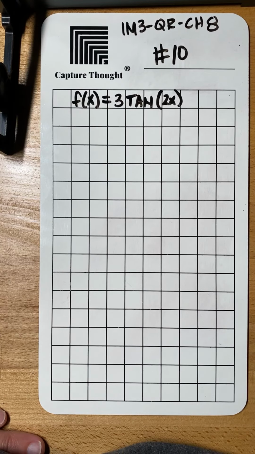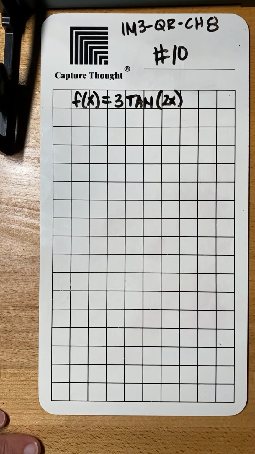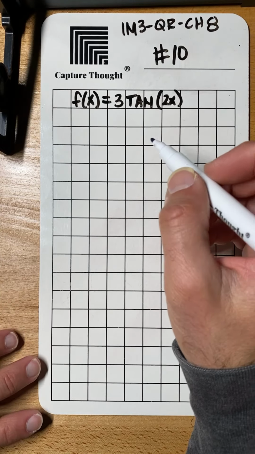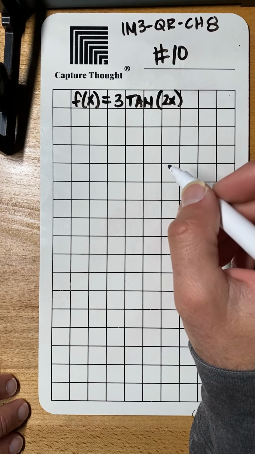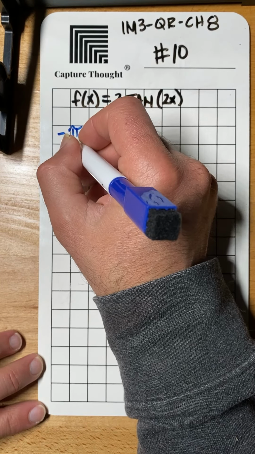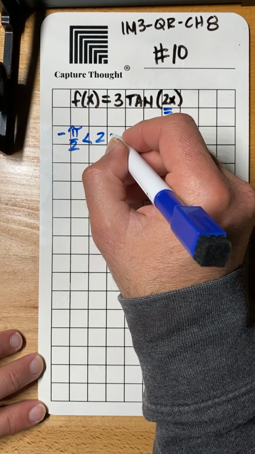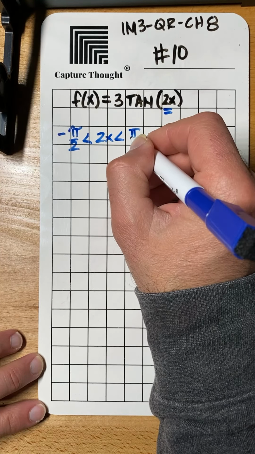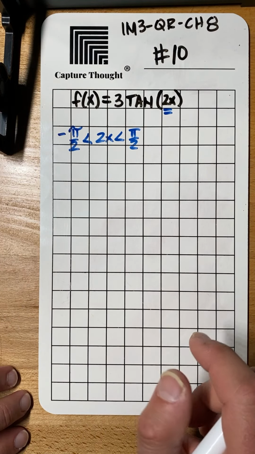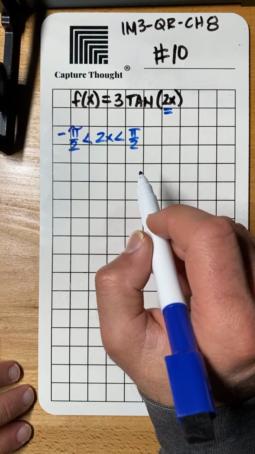Okay, so number 10 on the QR code review is asking us to graph 3 times the tangent of 2x. So the first thing you want to do when you're graphing a tangent function is find 2 consecutive asymptotes. The way you do that is you set up the inequality negative pi over 2 is less than whatever your argument is, which is 2x, which is less than pi over 2, because these are the 2 standard asymptotes for tangent, and we have an argument of 2x, so we want to adjust it accordingly.